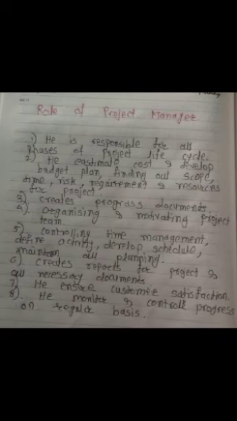First is that he is responsible for all phases. I have already told you. Now second is that he estimates the cost and develops the budget plan, meaning what is considered in the planning phase: finding out the scope of the project, the time, the risk and the resources required for the project.